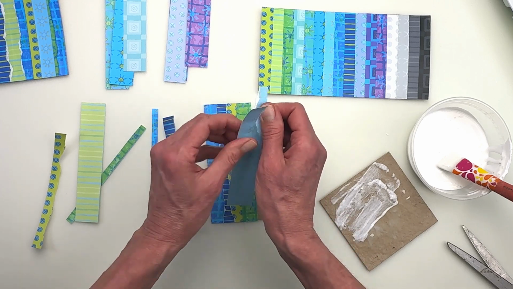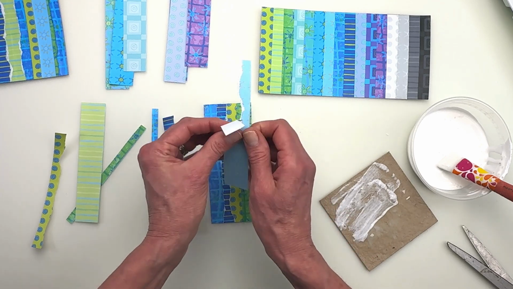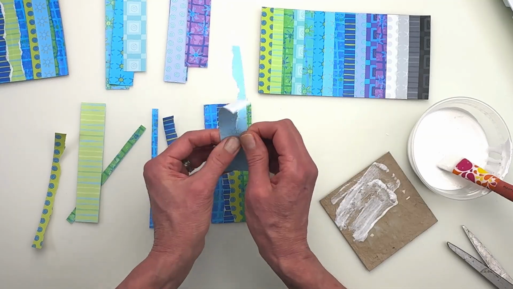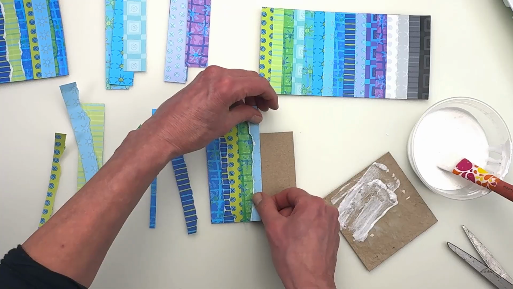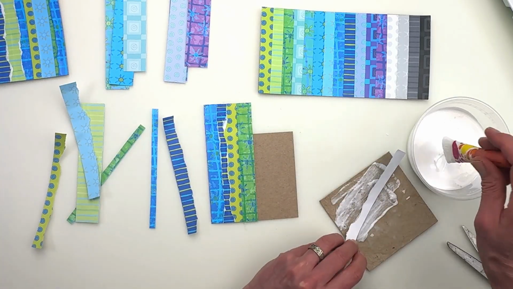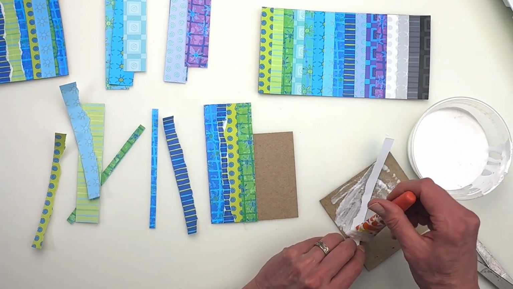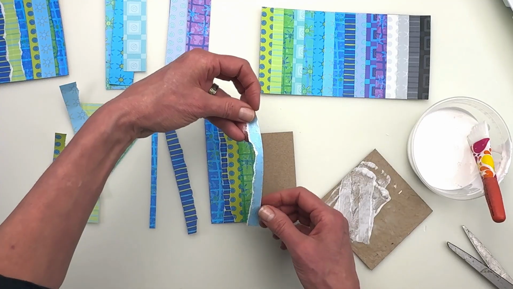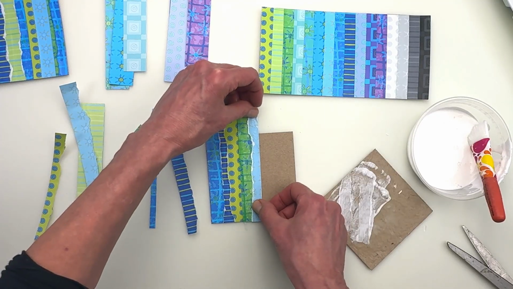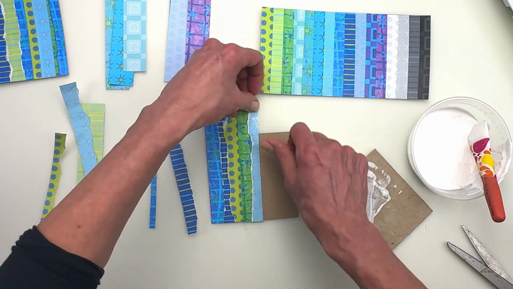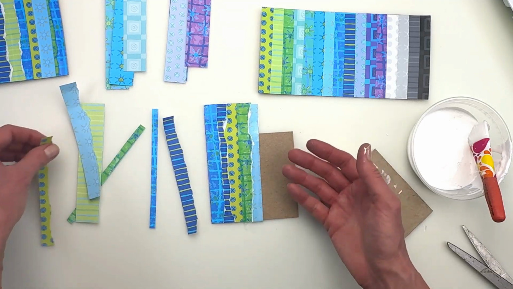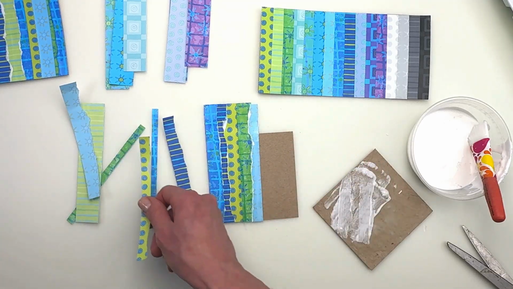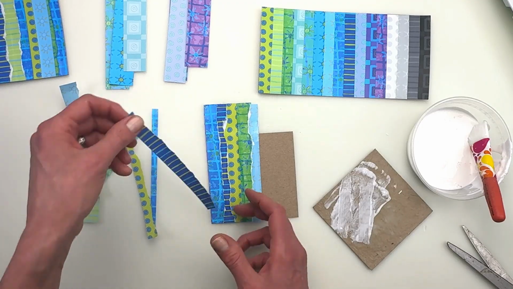So I'm going to tear with my left hand again. And then glue this down. So I chose a piece that's a little bit lighter in value. And then again, I'm just going across, making decisions.